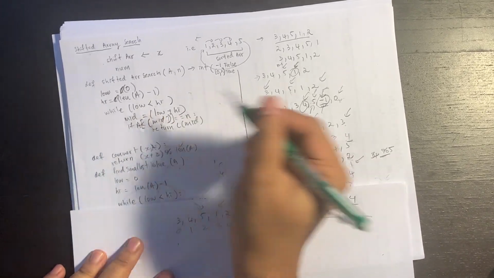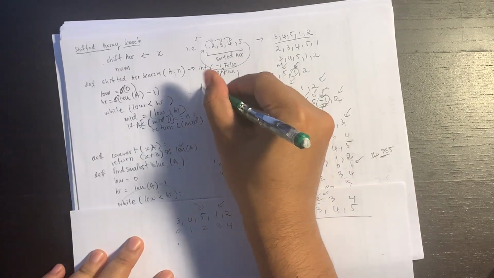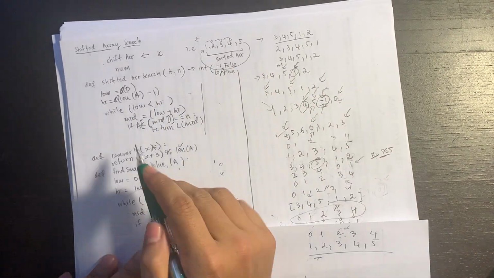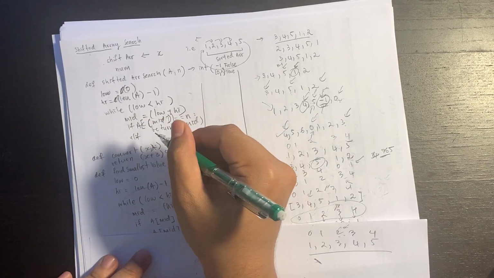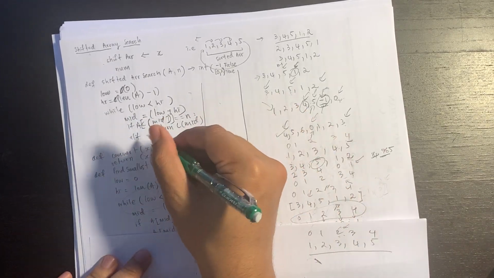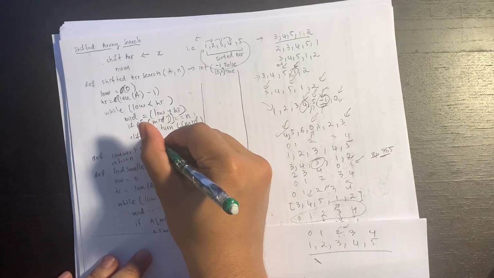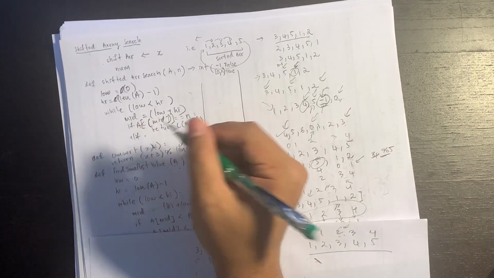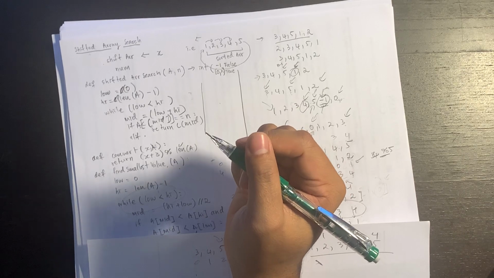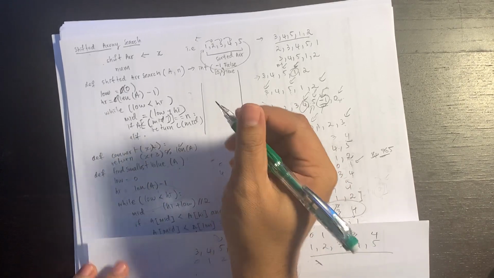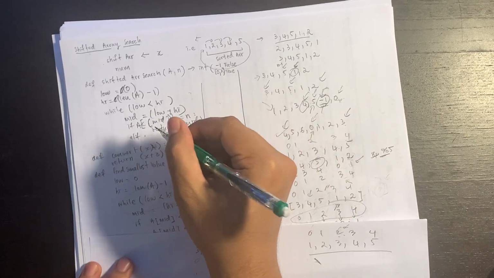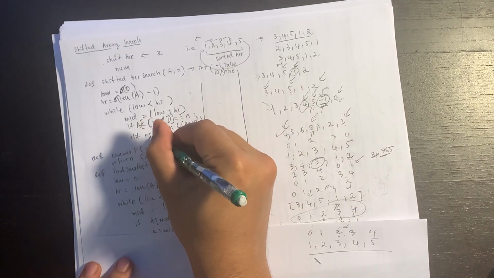So right here, okay, let me have some more space right here. And right here, it's basically else if. So we want to compare A mid.